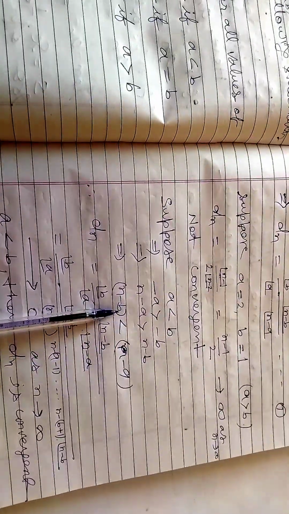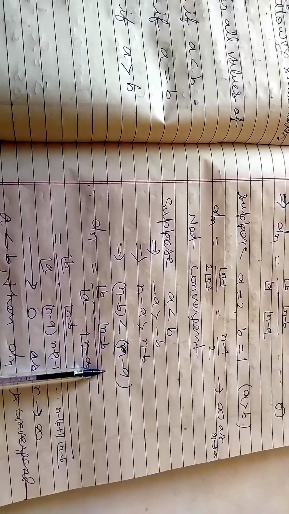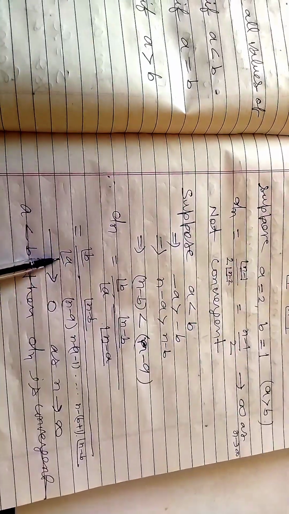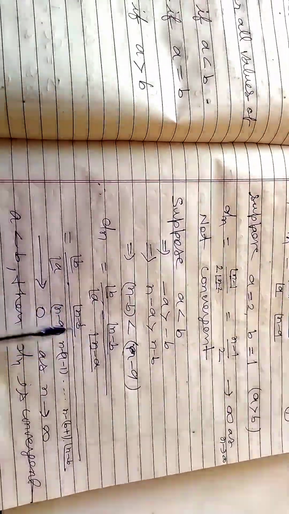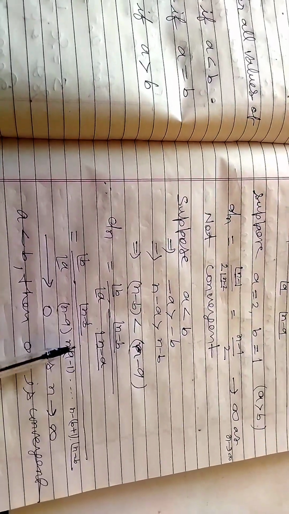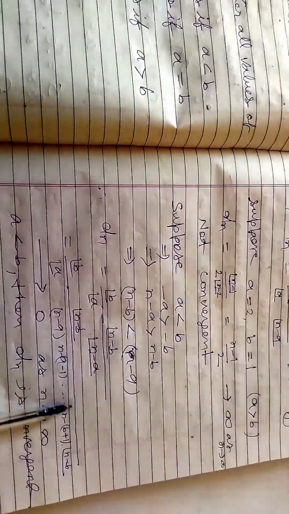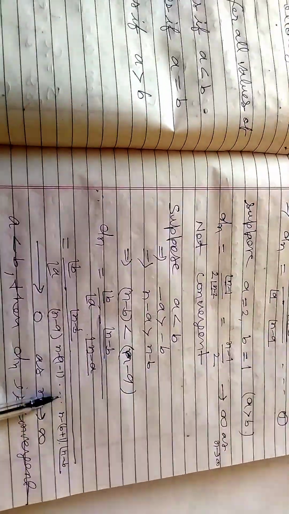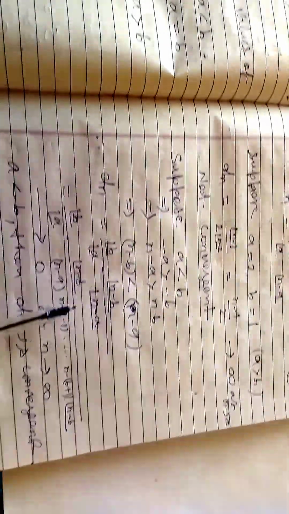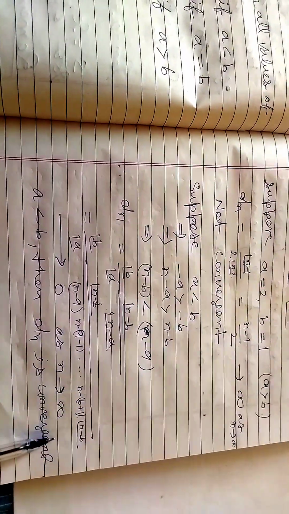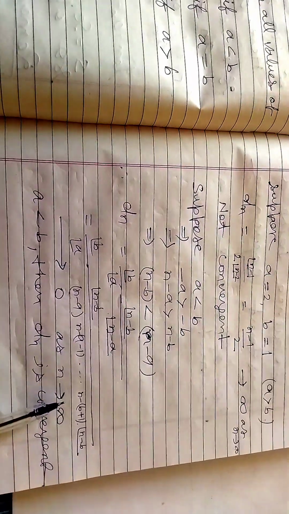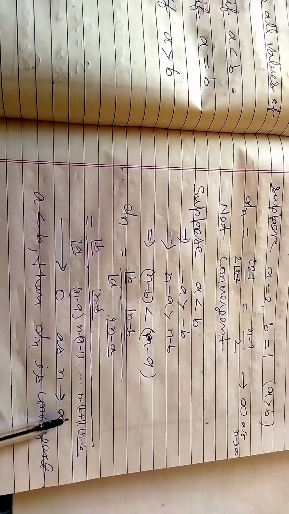Since n minus b is less than n minus a, we can write Dn equal to factorial b upon factorial a into factorial n minus b, and in the denominator n minus a into n minus a minus 1 into n minus a minus 2 into n minus a minus 3 and so on, in the last factorial n minus b, and before it n minus b plus 1.